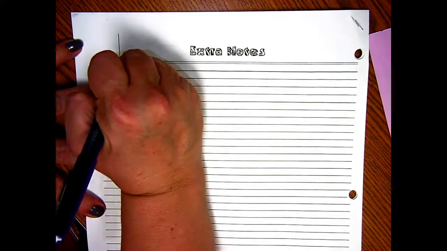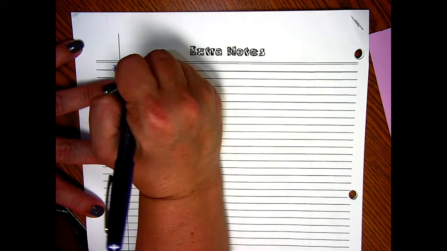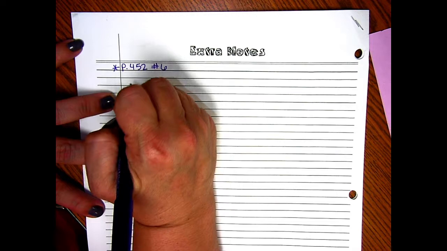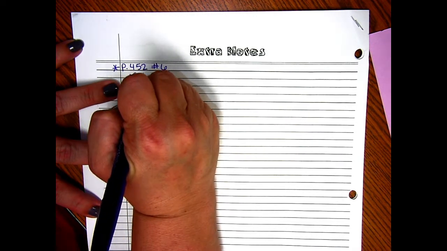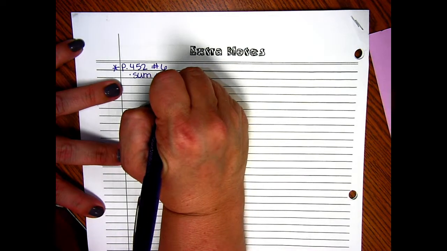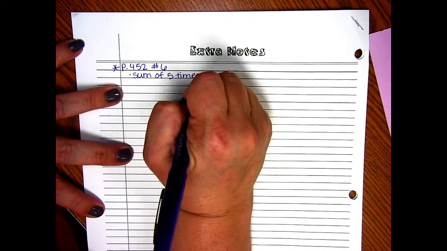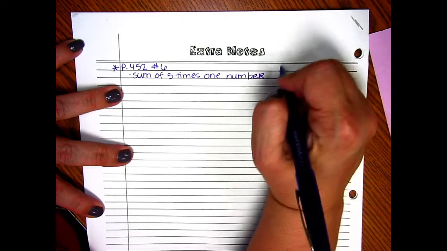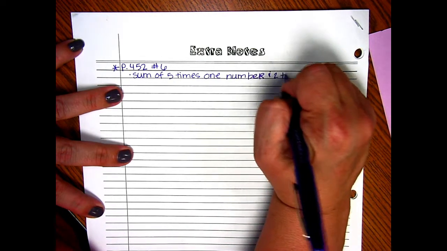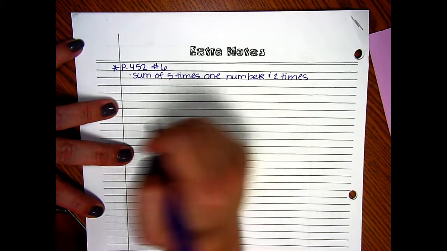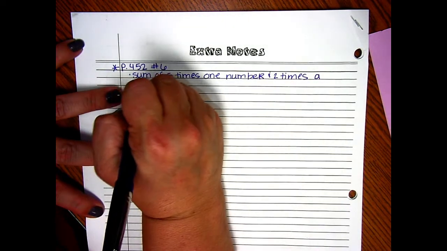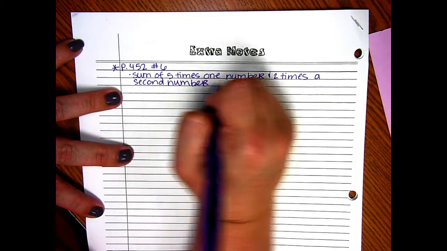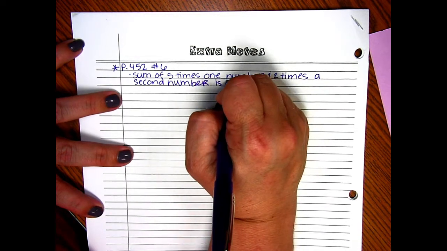It's going to come from page 452, number 6, and it says the sum of 5 times one number and 2 times a second number is 57.